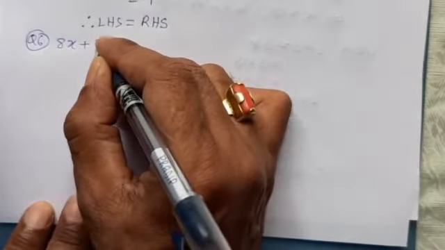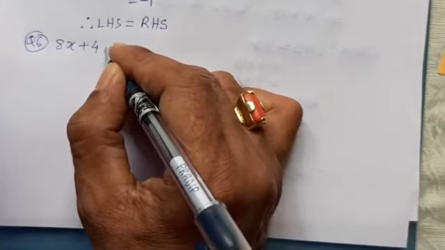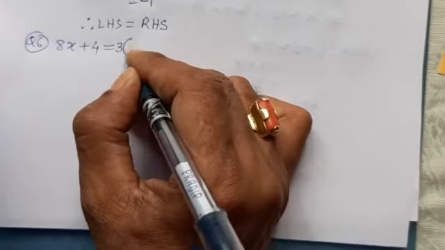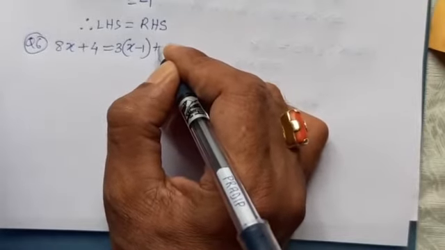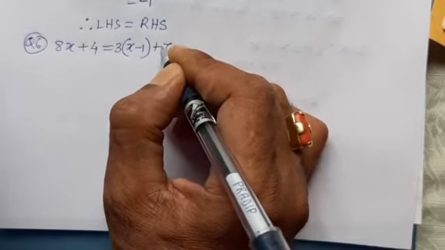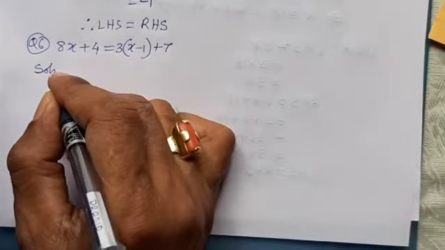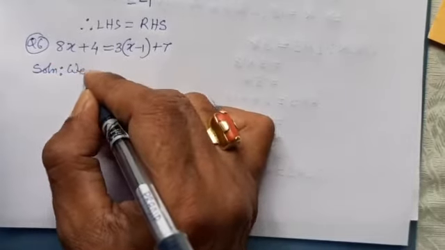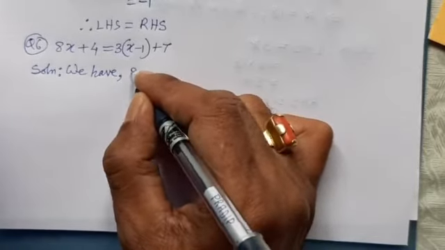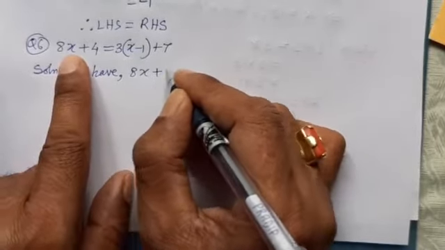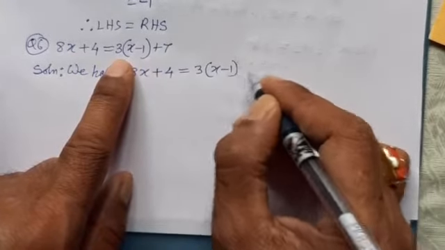8x plus 4 is equal to 3 bracket x minus 1 bracket close plus 7. Now this is the question. Solution. We have the question 8x plus 4 is equal to 3 bracket x minus 1 plus 7.